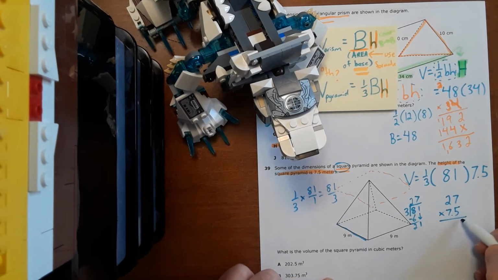5 times 7 is 35. Carry the 3. 5 times 2 is 10, plus 3 is 13. And then I'm done with the 5, so I'm done with that space below the 5. Below the 7, 7 times 7 is maybe 49. It's a little early in the morning. I'm not sure about my math just yet. And let's see if this works out.